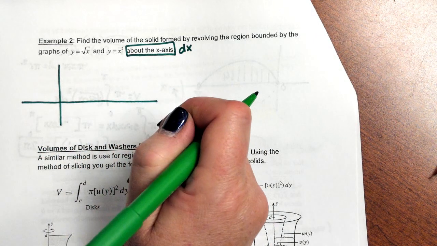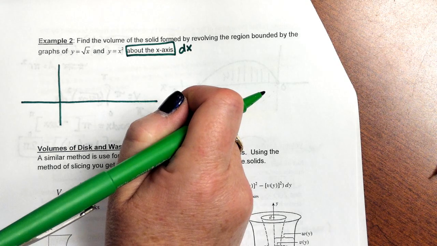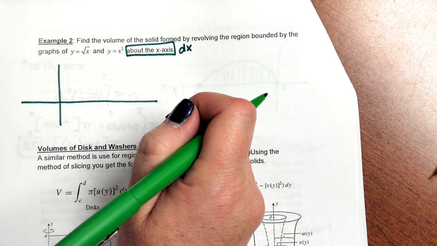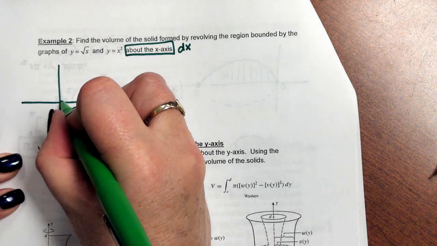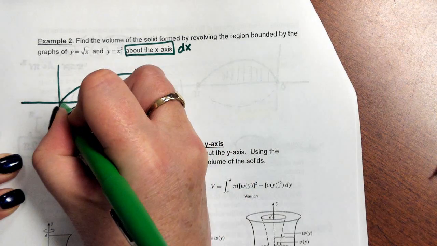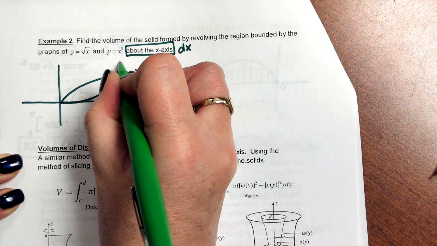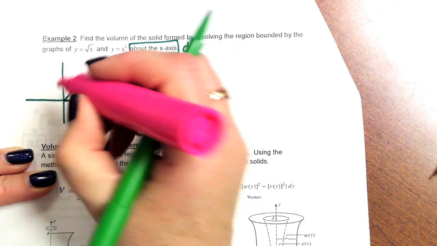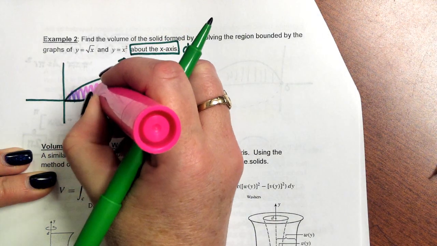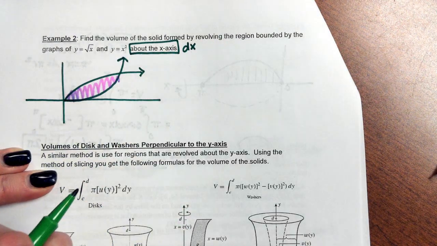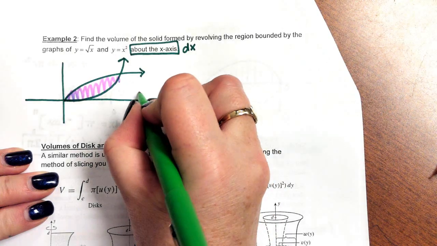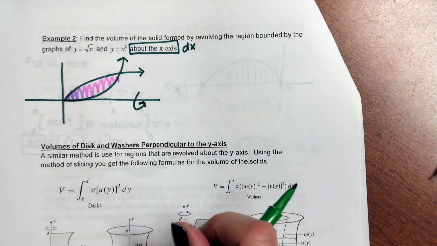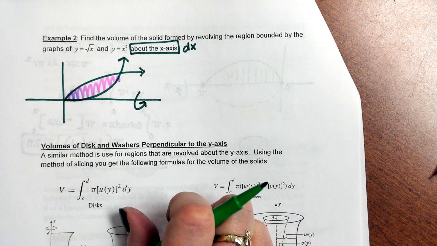So when I graph this, I'm going to graph y is equal to the square root of x, and then y is equal to x squared. So again, I'm calculating the volume in this region. Again, my axis of revolution is about the x-axis.